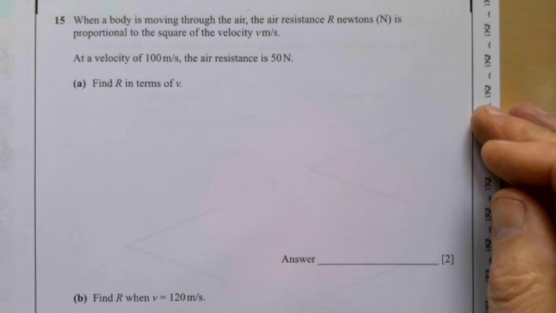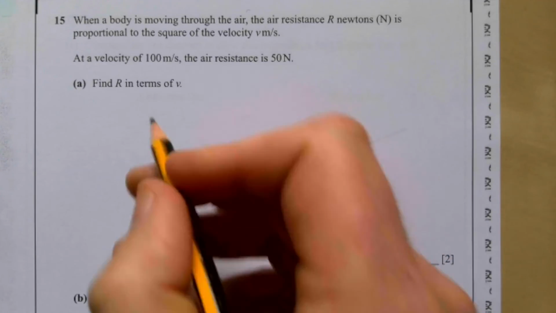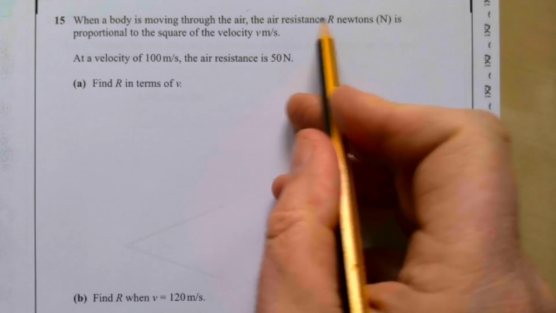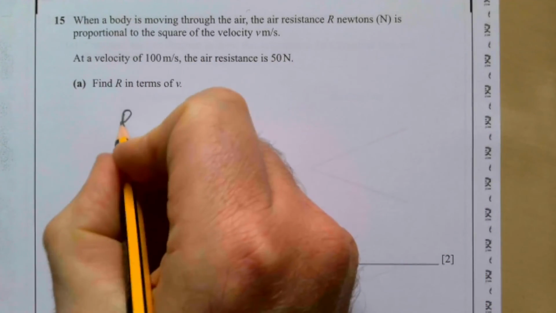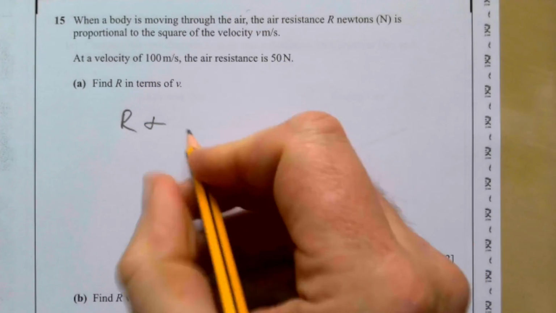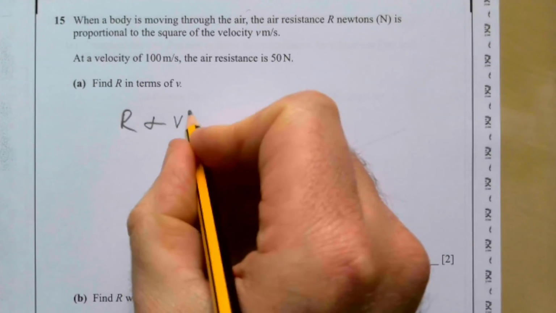When a body is moving through the air, resistance R is proportional to the square of the velocity V. At velocity 100, the air resistance is 50 newtons. Find R in terms of V. So we have that R is proportional to the square of the velocity.